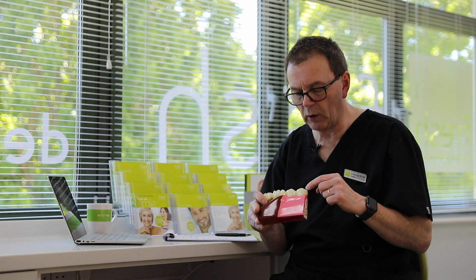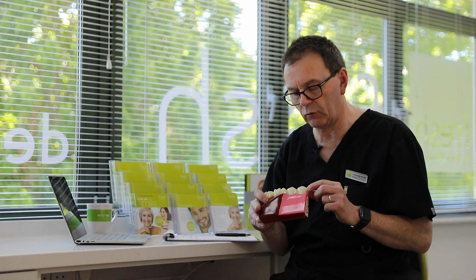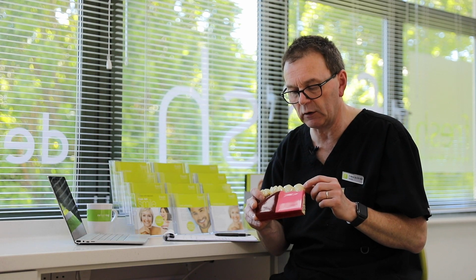Now the crown is made predominantly of a very hard material called enamel, and that is the material which you can see on the outside of the tooth. It doesn't have any nerves or any living bit in it. It's a bit like nail or hair, without anything that's living at all.